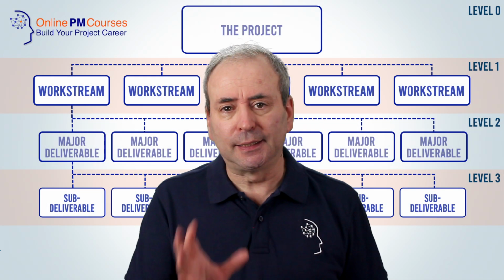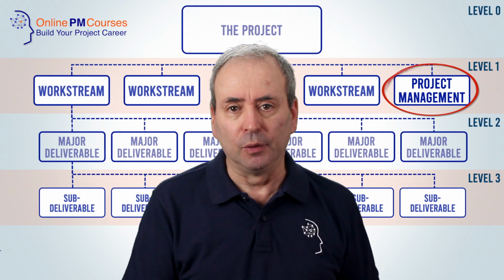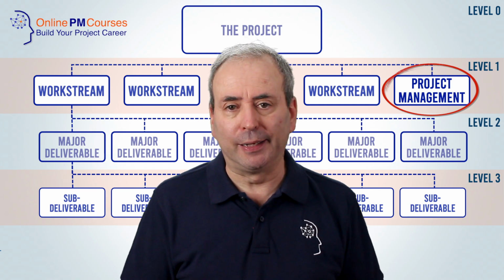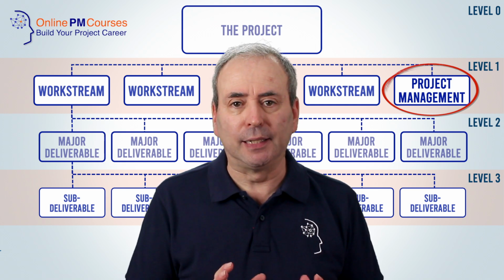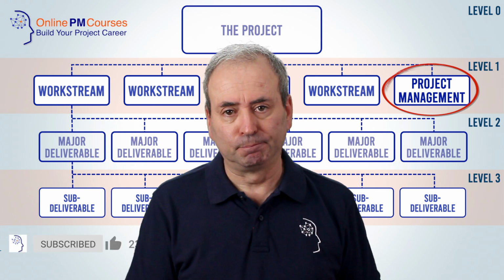Be sure to include project management process deliverables, the artifacts of project management. And one way to do that, of course, and my preference, is to set up a project management heading at the key line level. That way, you can decompose your approach to project management into a number of major and then sub-deliverables at levels 2 and 3.